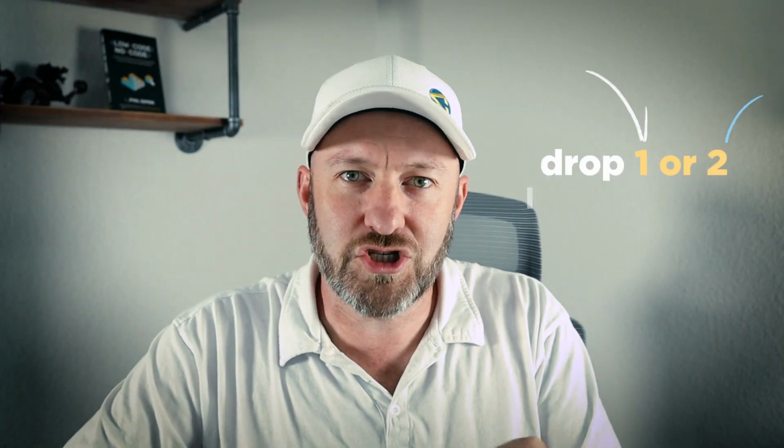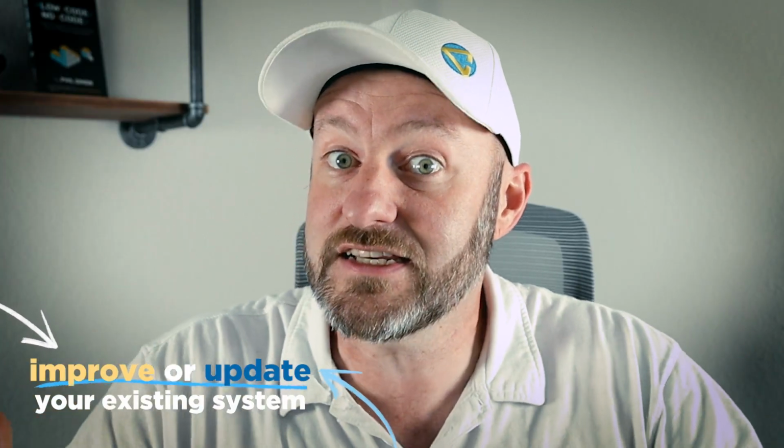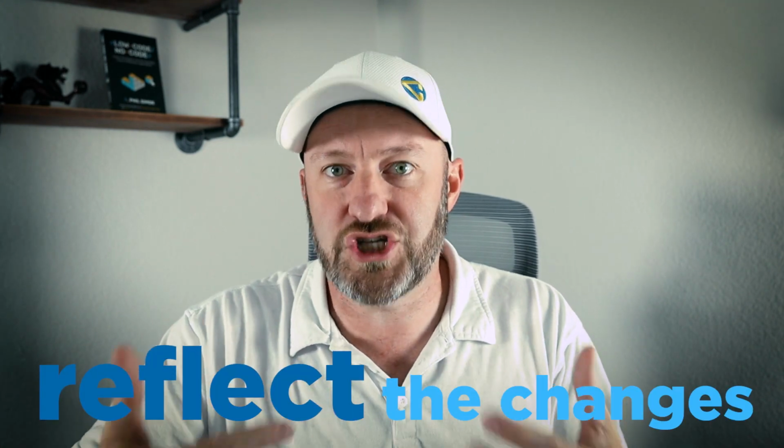And the way that I'm going to show you here today, the technique that I'm going to be highlighting, does not require you to go in and remap the automation, remap the template. In fact, all you have to do is drop 1 or 2 little records in, improve or update your existing system, and then all new stuff that's created through the automation after that is going to reflect the changes to your process. Let's jump into the example that I have in mind, and we'll go step by step.